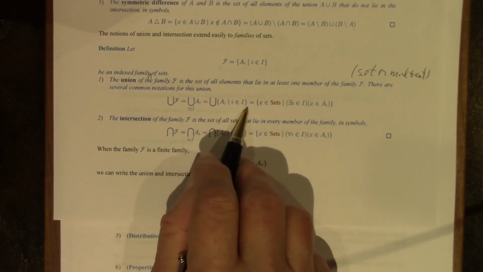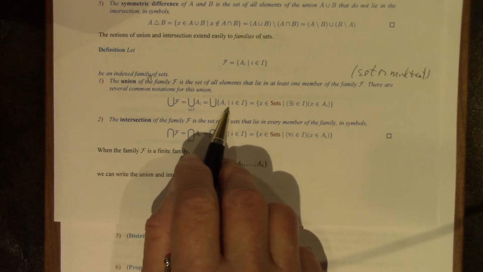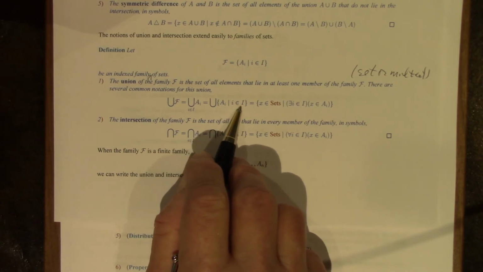So another common notation is the union of the set of all A sub i such that little i is in big I.